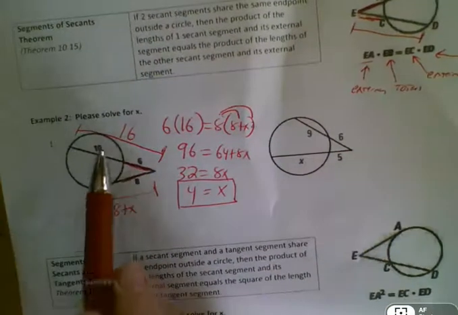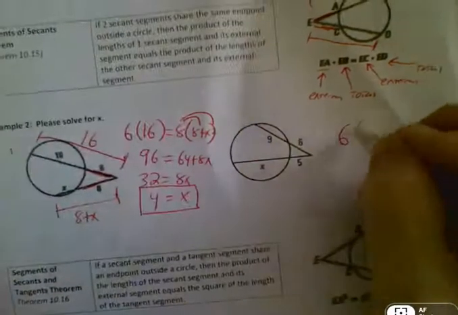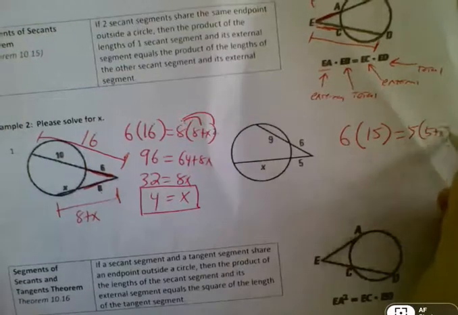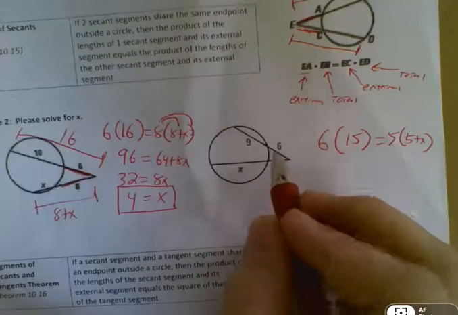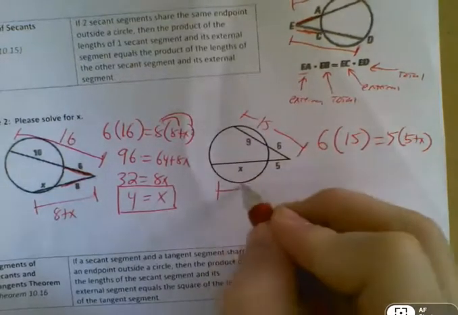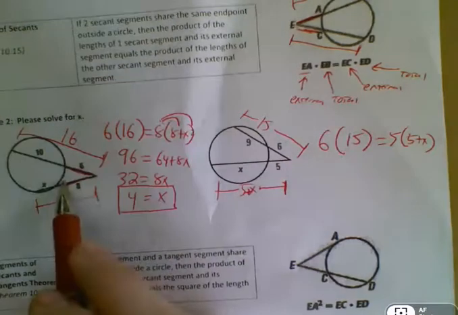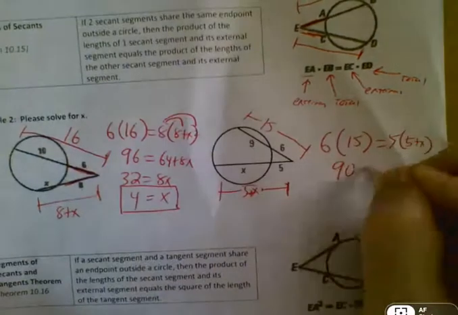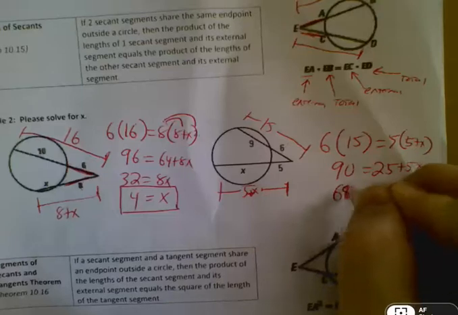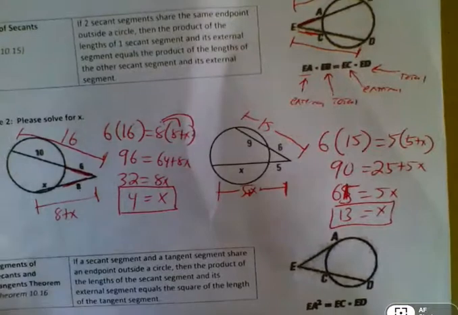Okay, so again, external times total, external times total, the whole thing. External, 6, total, 15. External, 5, total, 5 plus x. If you recognize this quickly, you'll see external, and then in your head you can do the total, or you can write it out, whatever works for you. 5 plus x takes care of that total, and it's really just like this one. So that's 90, that's 25 plus 5x. That gives you 65 here. 5x, so x equals 13. And that pretty much is that whole case.